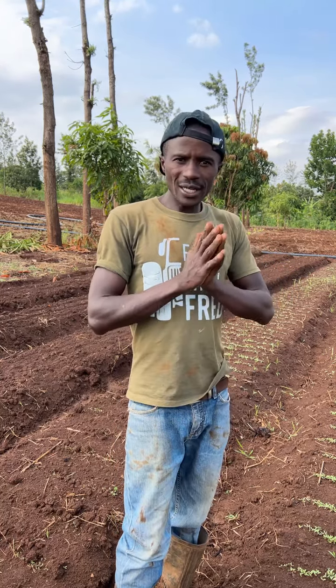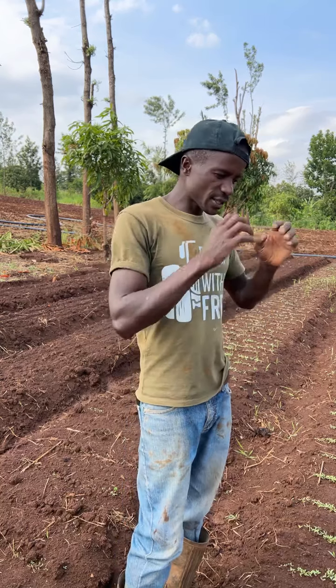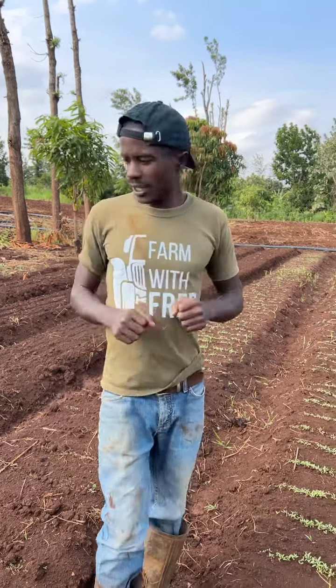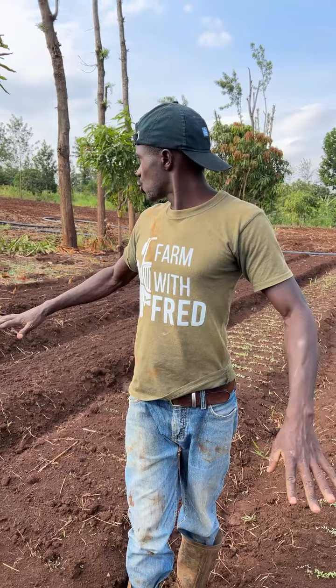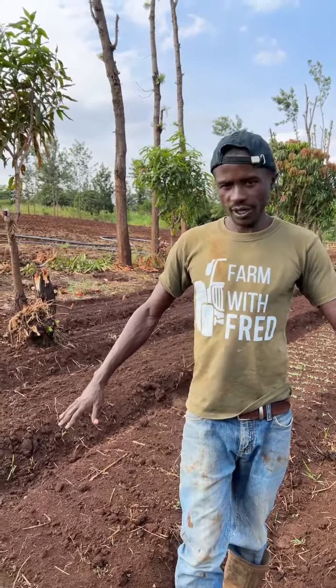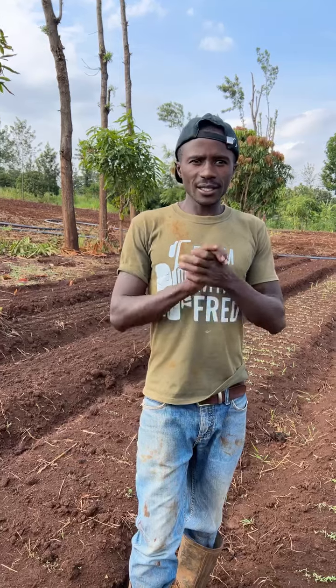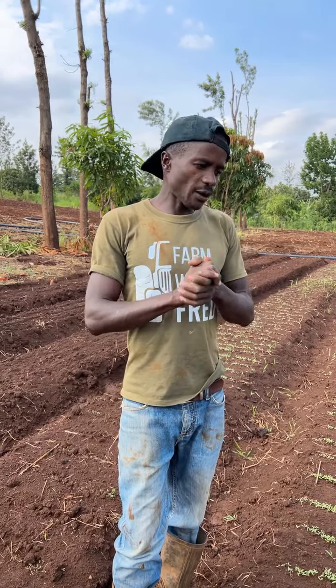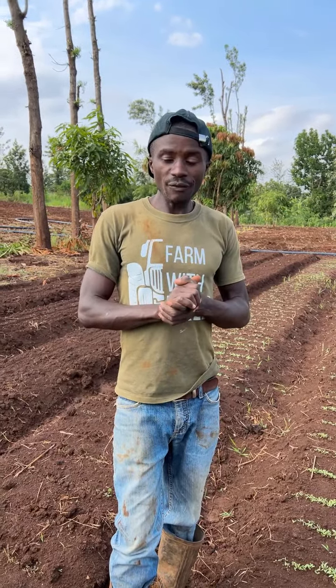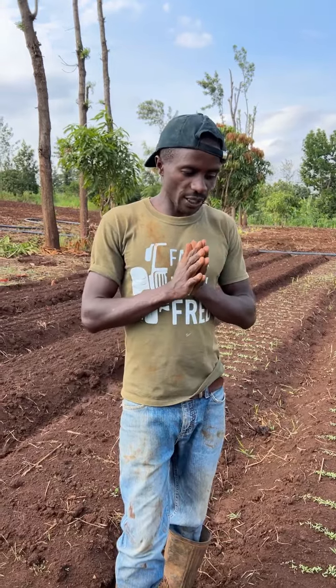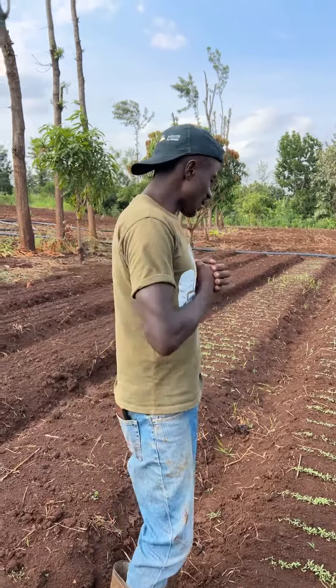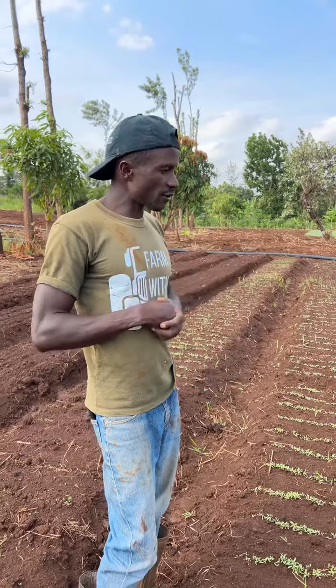One of the nurseries that we have is raised bed nurseries, and the raised bed nursery is what you see here. This is a raised bed nursery, and this is what I'm currently having in my farm. In these raised bed nurseries, I've done several crops.